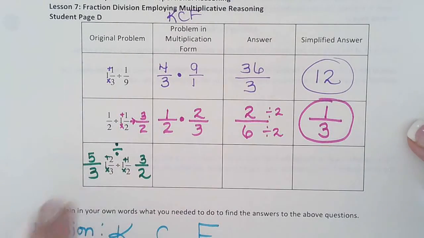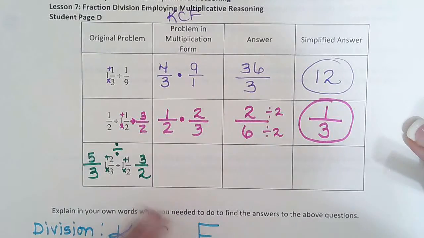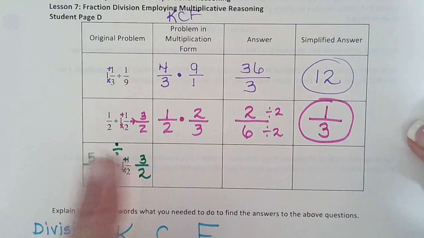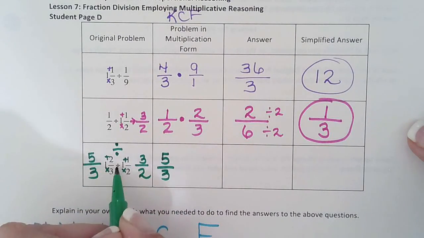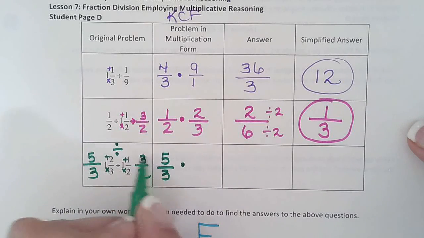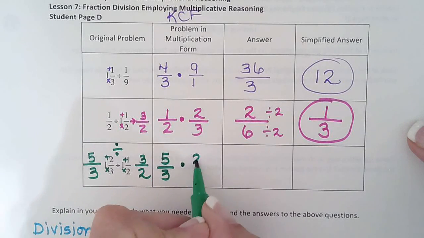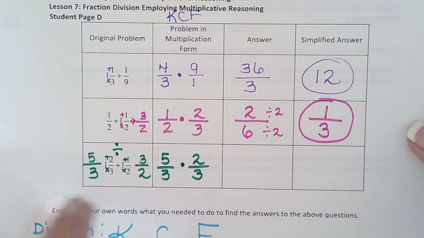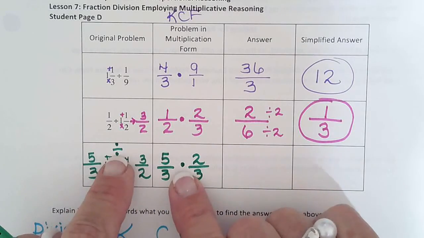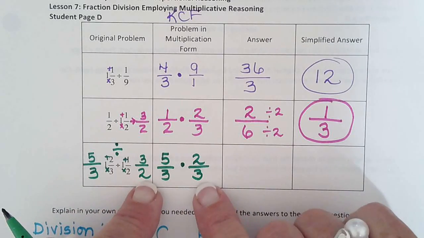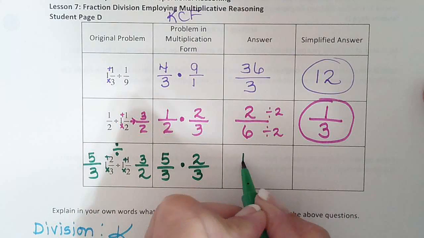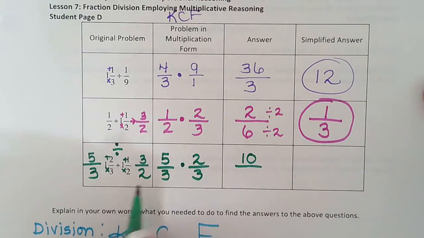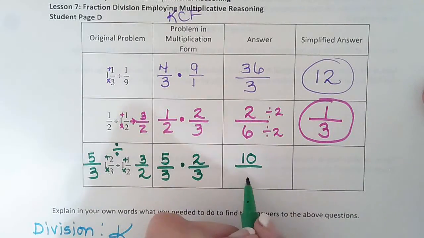So now we take that new problem with all the now improper fractions and we write keep, change to multiplication, flip the second fraction. So keep the first, change to multiplication, flip the second. 5 times 2 is 10. 3 times 3 is 9.